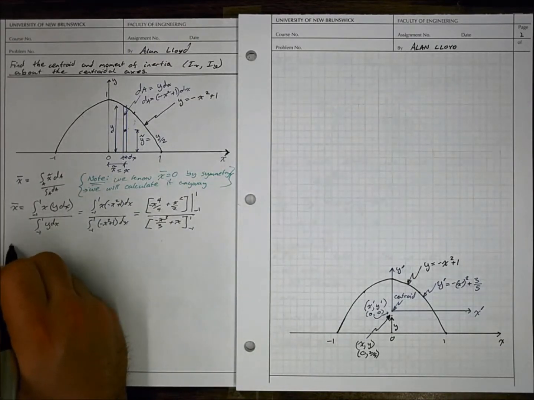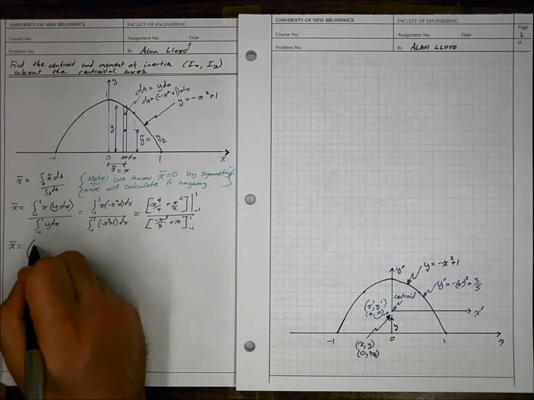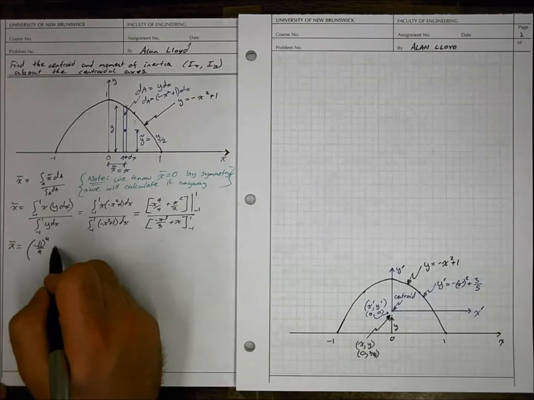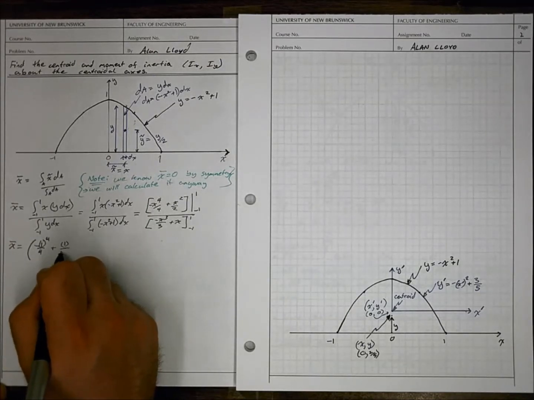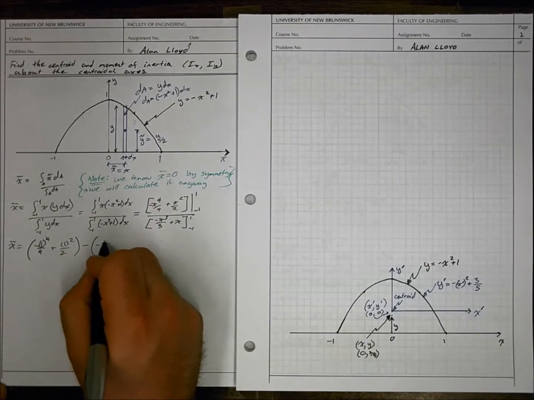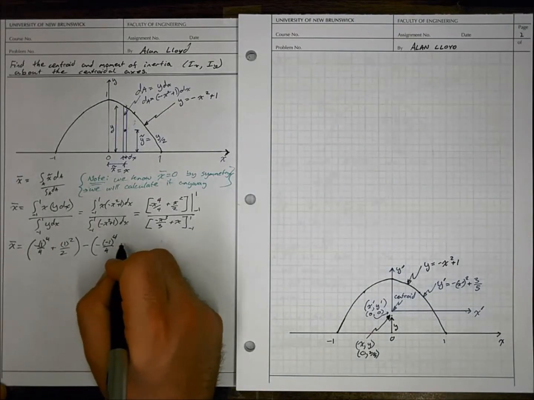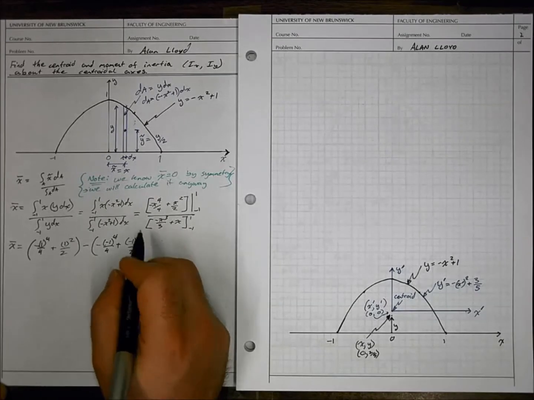We can see that x bar is equal to -1 to the fourth over 4, plus 1 squared over 2, minus 1 to the fourth over 4 plus -1 squared over 2.